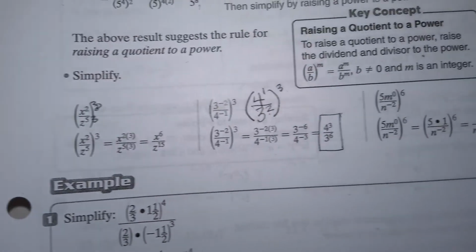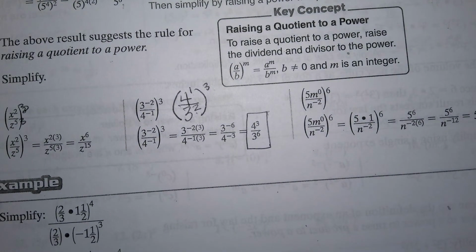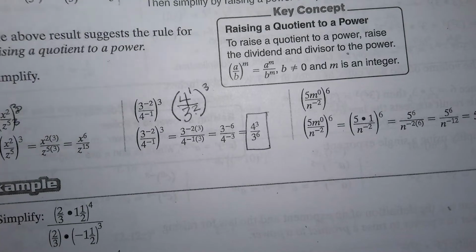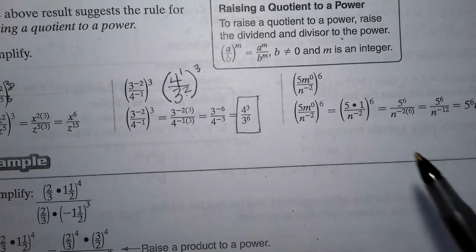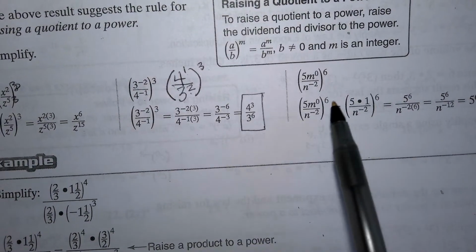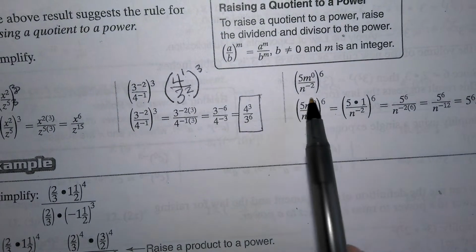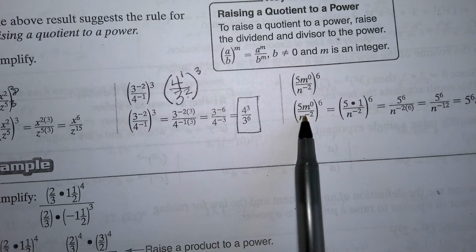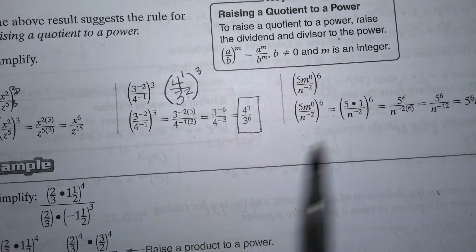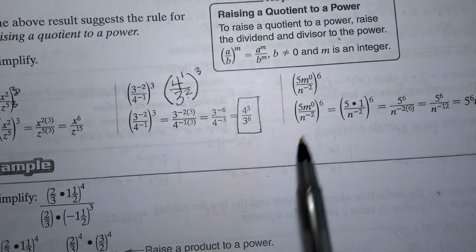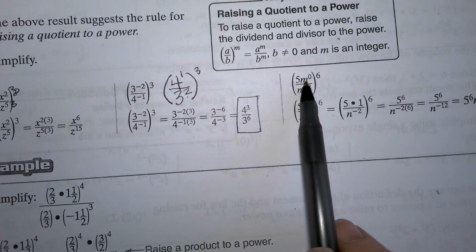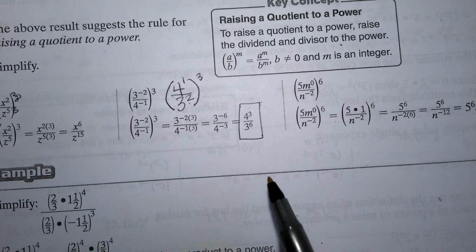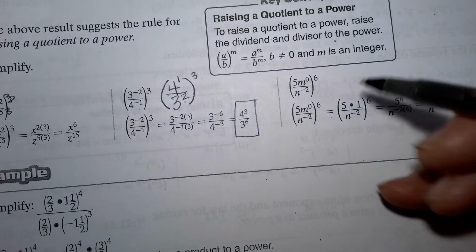And then over here, let's see what's coming up. Oh, that's ugly. Alrighty. So what would you maybe do here first? I'm going to do a little different than what they're doing. I would get rid of that m to the 0. Anything to the 0 power is what? 1. Is 1. So all I have right now on the top is 5.